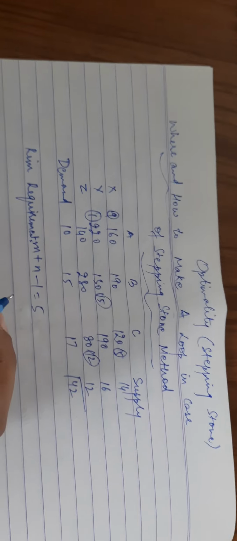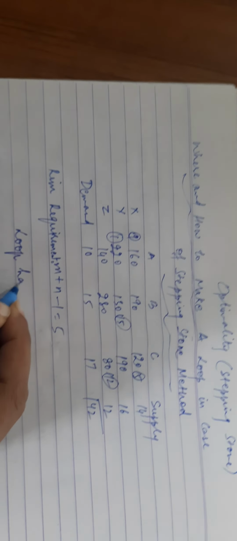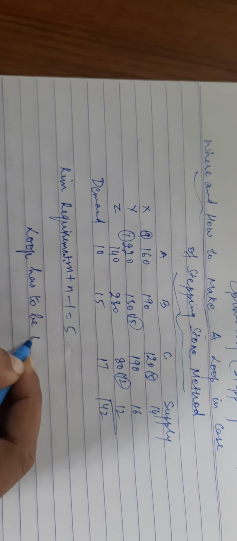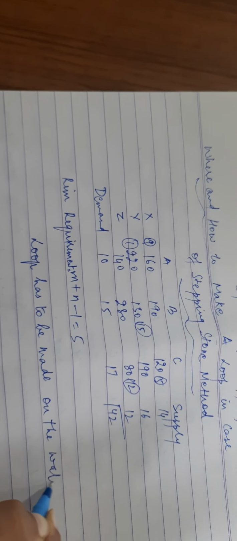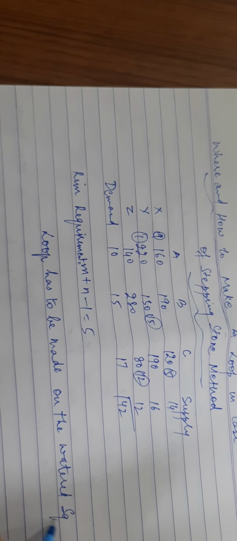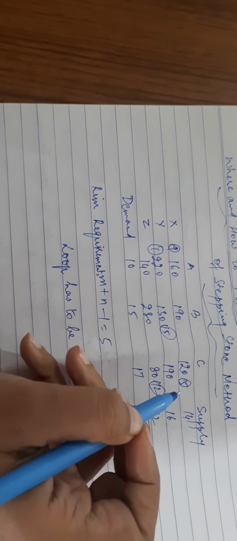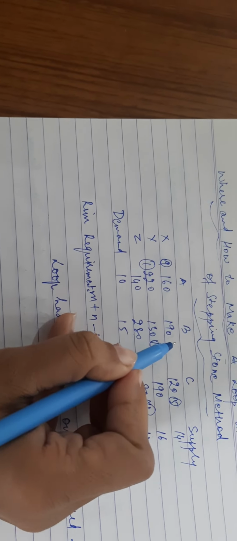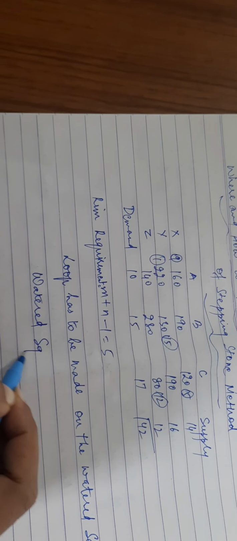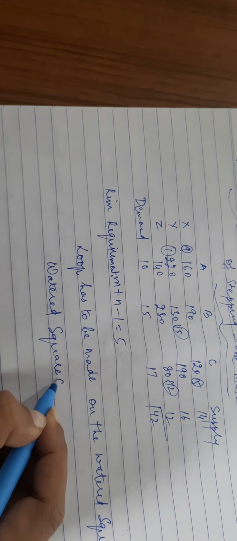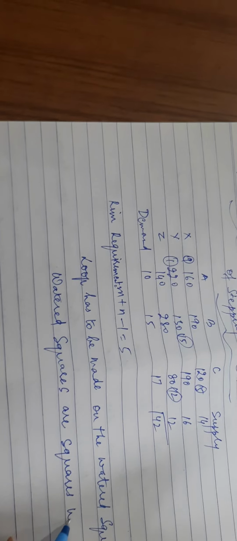Now, how to make a loop in case of the stepping stone method? The loop has to be made on the watered squares, because our stone squares already have allocations. If we want to shift an allocation, it can only be done on the watered squares. Watered squares, as I told you in my previous video, are squares without allocation.